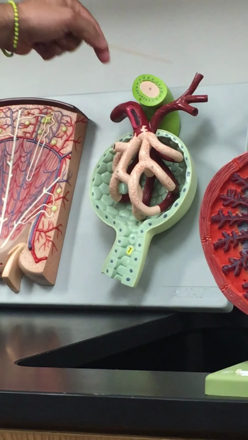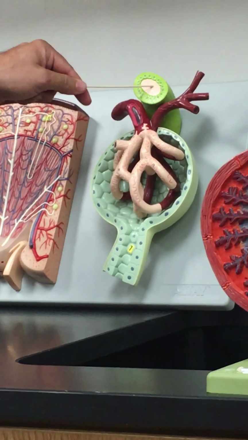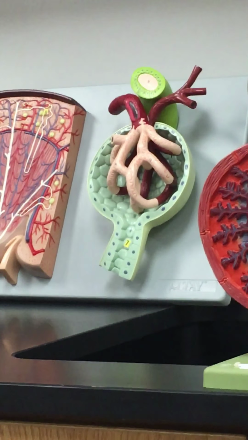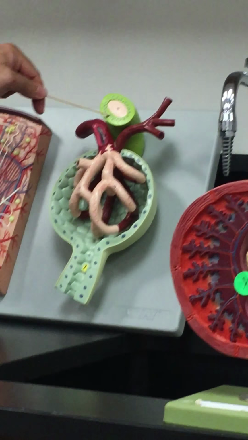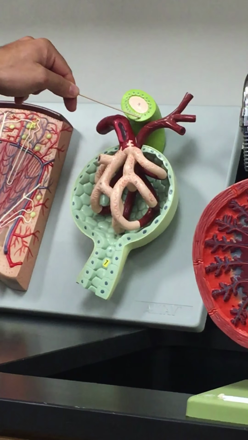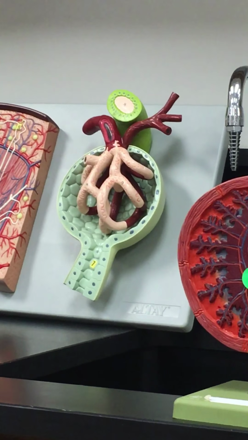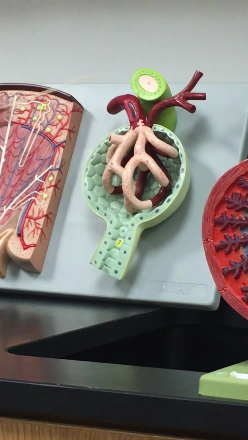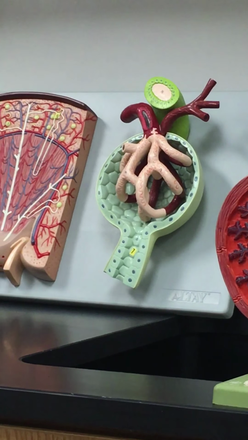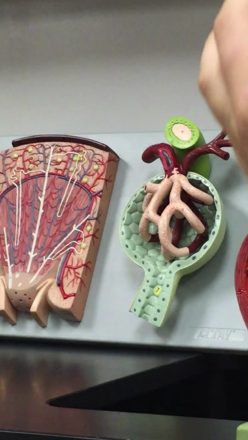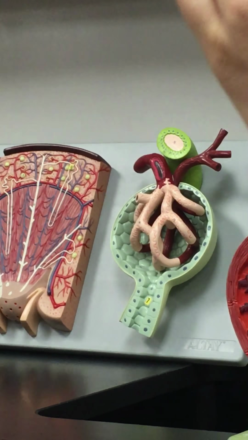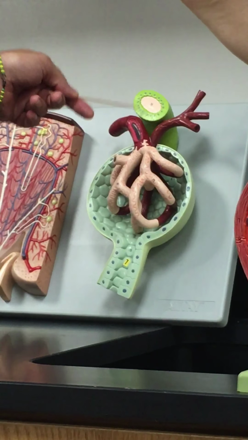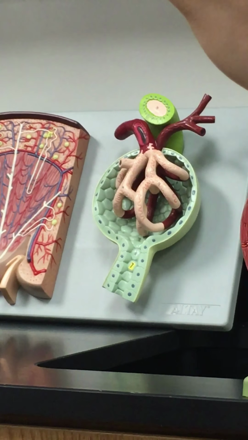Now the other one that can be asked is this one. So 36 is actually the lumen, and the whole thing will be the distal convoluted tubule. So surrounding the distal convoluted tubule, you have cells, which is labeled 37. So what is the hormone related to this cell? ADH. So what hormone will be stimulated through these cells? And that is going to be ADH.